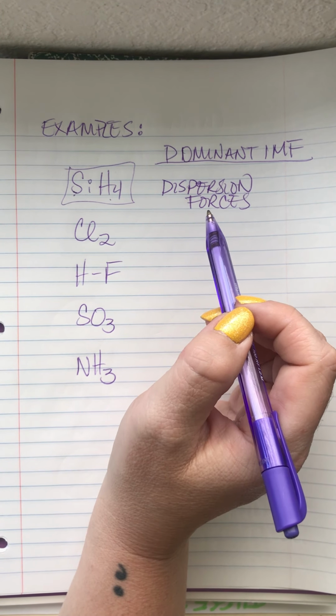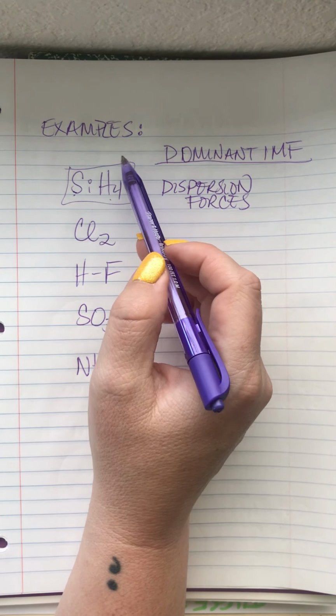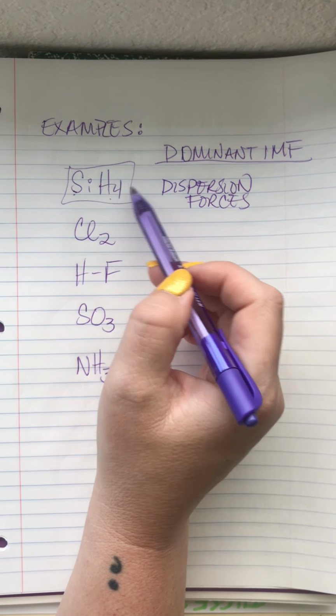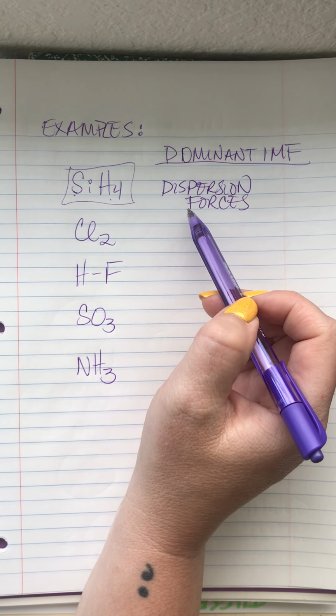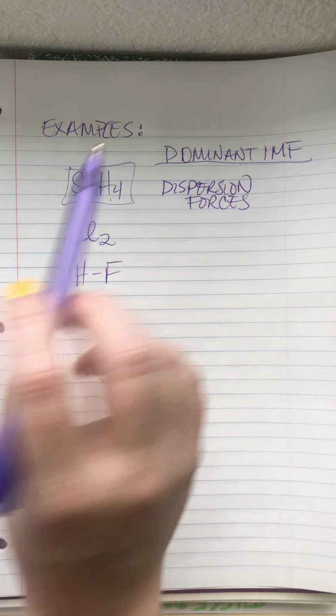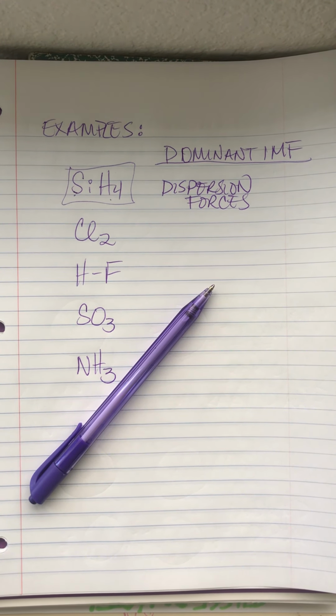So what we're saying is if we don't have a polar molecule, then we can't have stronger intermolecular forces between these guys than dispersion forces. Does that make sense? Because all molecules have dispersion forces, but not all molecules have a stronger force than that. Yes, exactly, which that one doesn't because it's nonpolar. Correct.